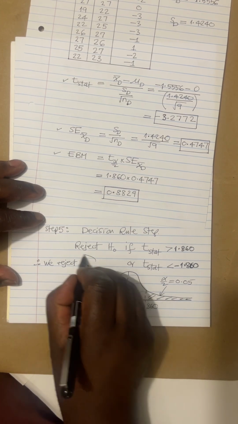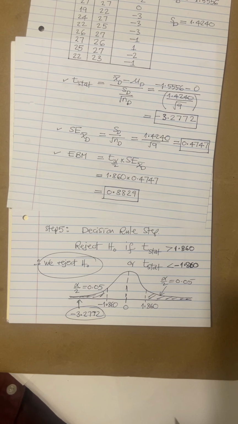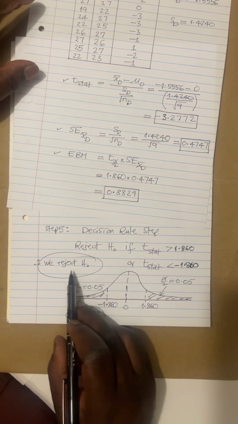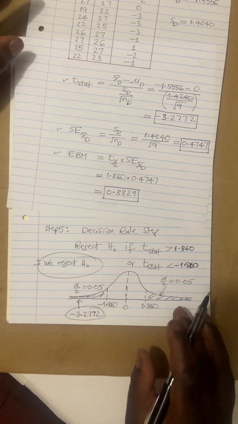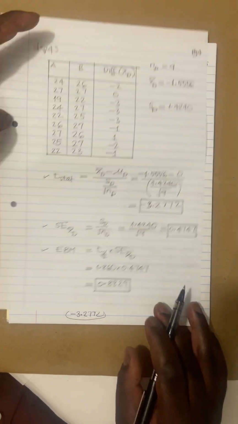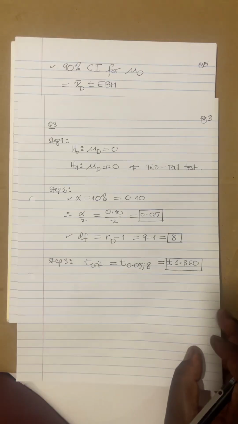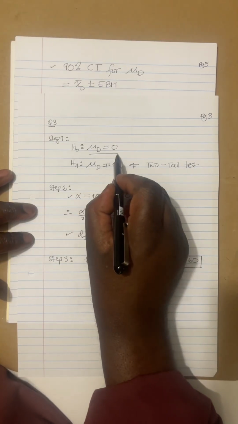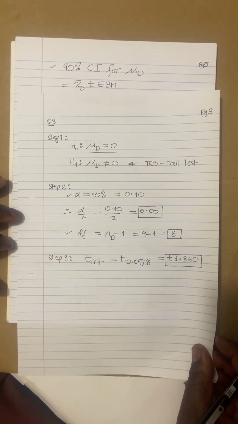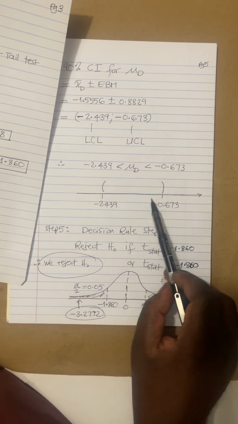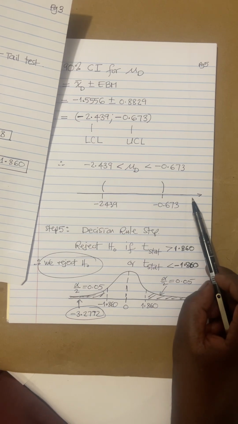therefore, we reject H0. And I told you last time that when H0 is rejected, it means the hypothesized mean of differences is not in the confidence interval. But let's check. What is our hypothesized mean of differences? Our hypothesized mean of differences is actually 0. There it is. Is that number in our confidence interval? You'll agree with me that it's not in there. I told you that 0 is somewhere this side.